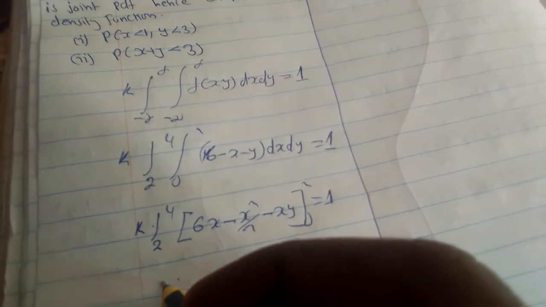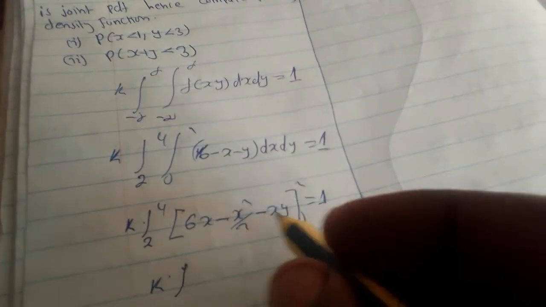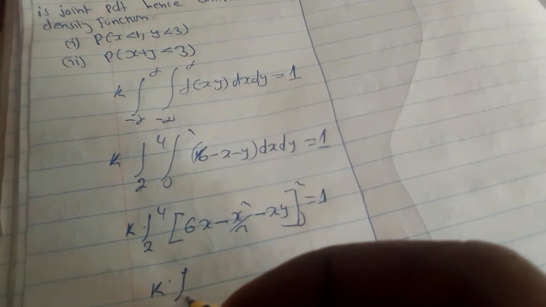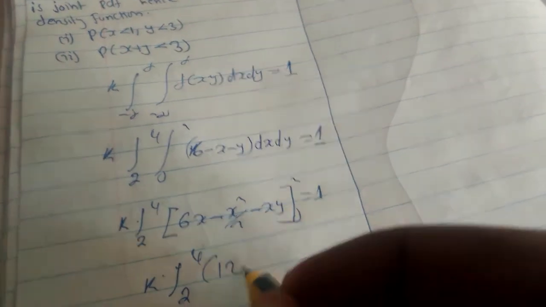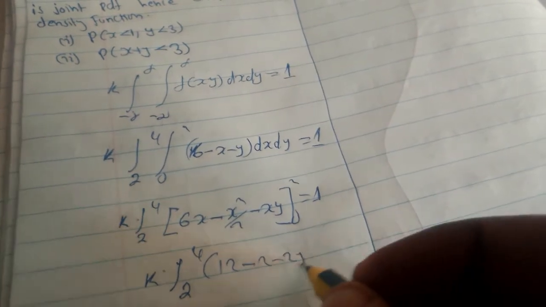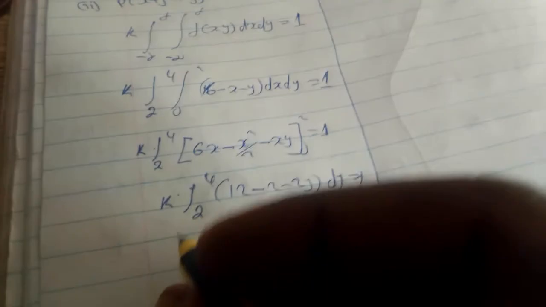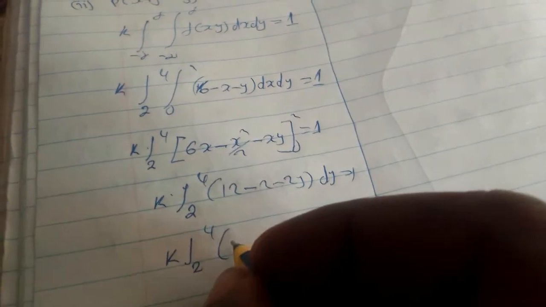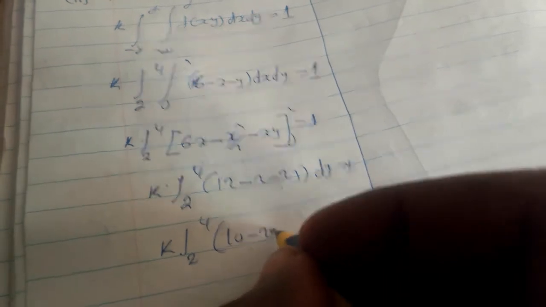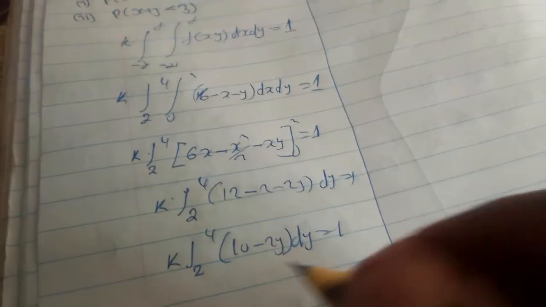So we integrate from 2 to 4 of 12 minus 2 minus 2y dy, which is equal to 1. So that means k from 2 to 4, 10 minus 2y dy is equal to 1, sorry.